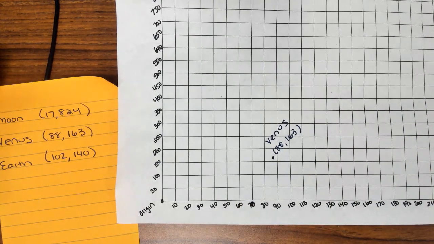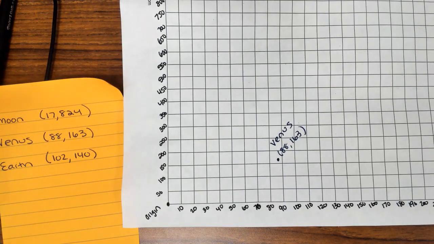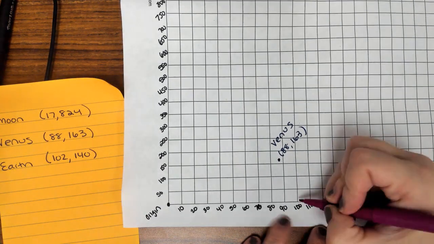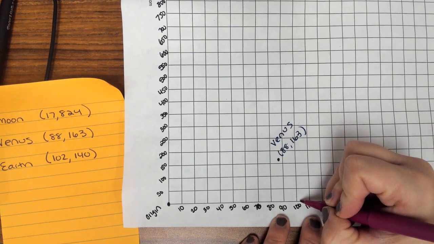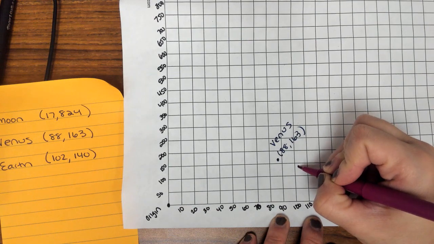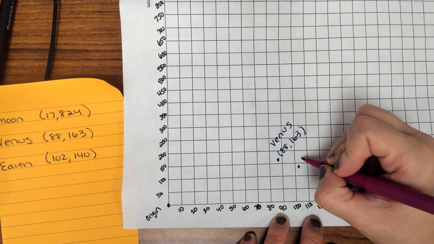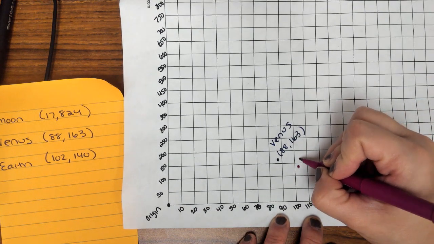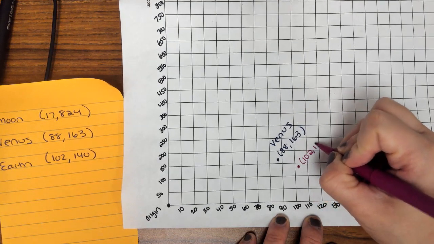Last, Earth was 102, 140. So I go over to 100. It's a little after 100, so 102, all the way up right here. And this was Earth.